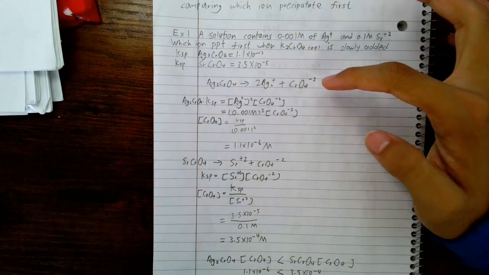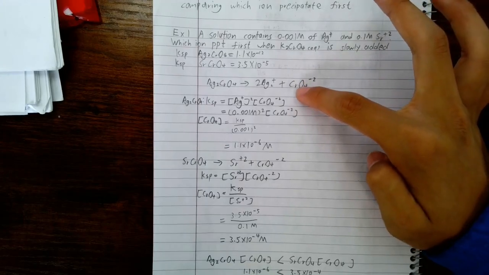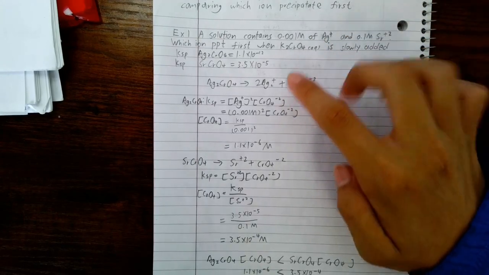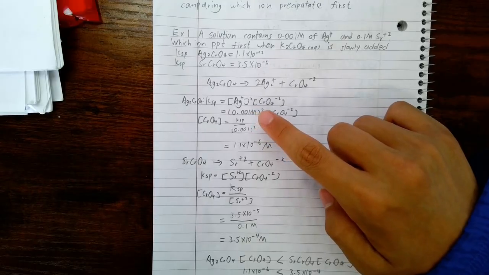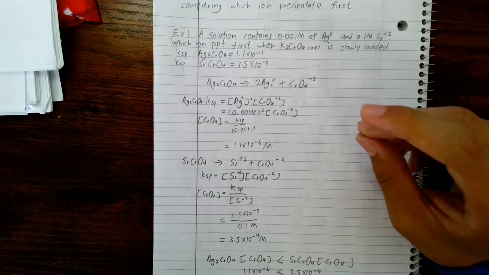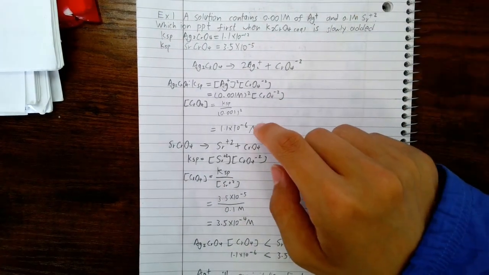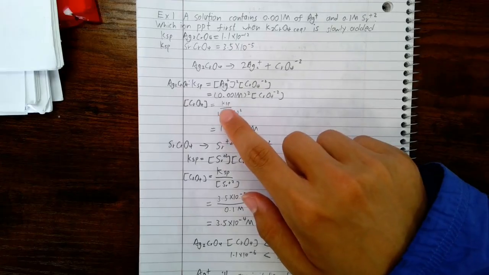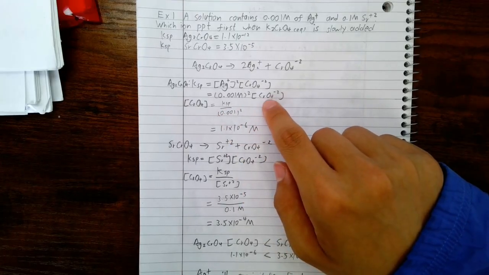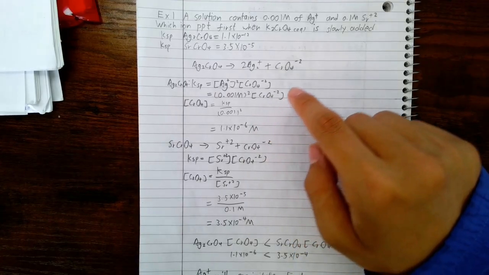Now what we're going to do is use this KSP value, write the expression, and sub in the ion that has the fixed concentration, while the other one is going to be slowly added. The only thing we need to do is compute the concentration of chromium ions that's needed for a certain precipitate to form.